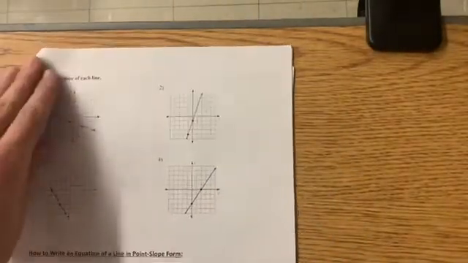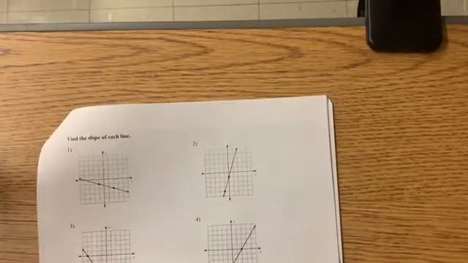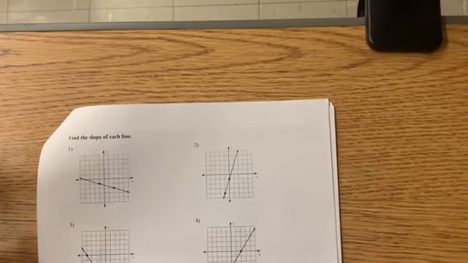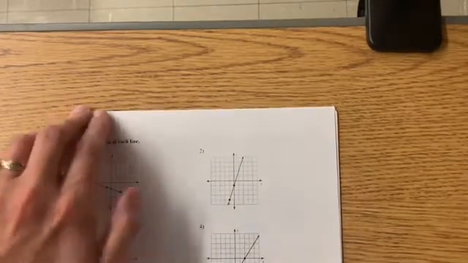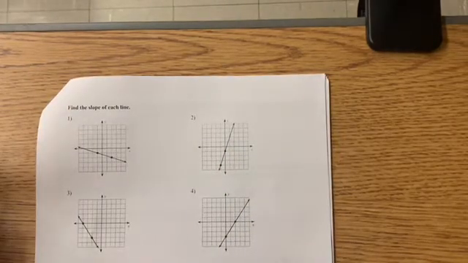Okay. Next, we have 4 more examples. We're still going to find the slope of a line. There are 2 ways to do this. I'm going to talk about 2 ways, but I'm only going to actually do 1. This is where rise over run comes in.